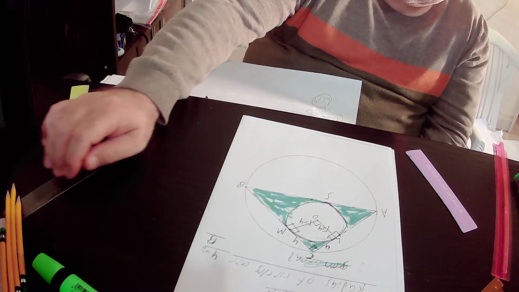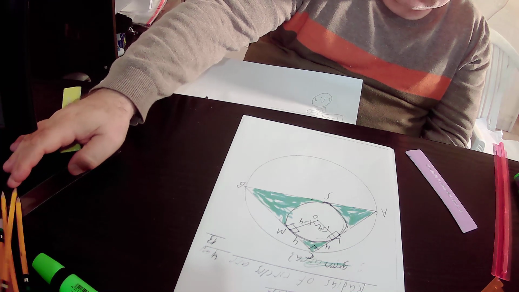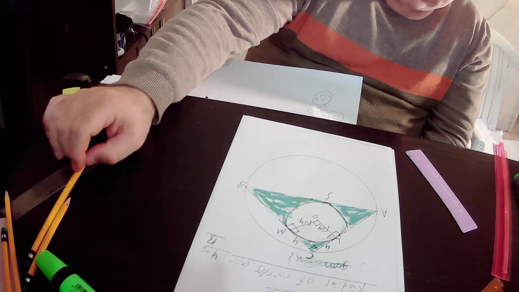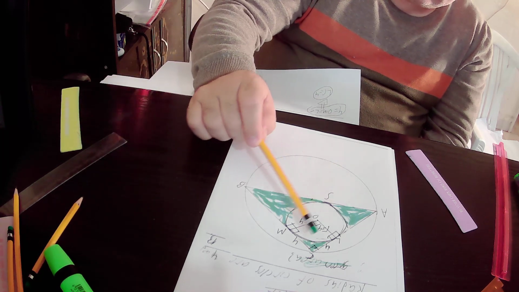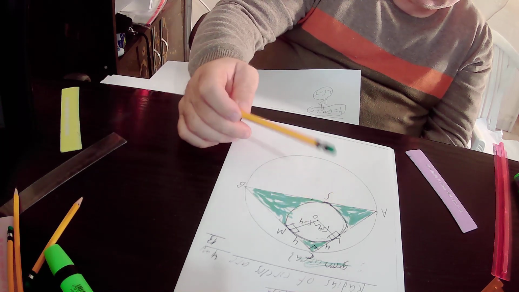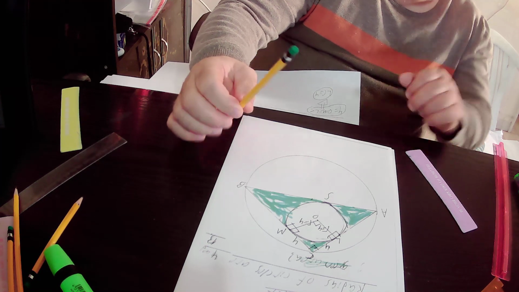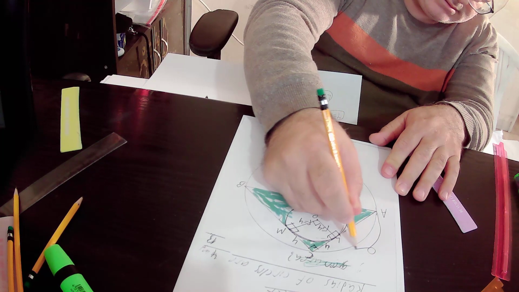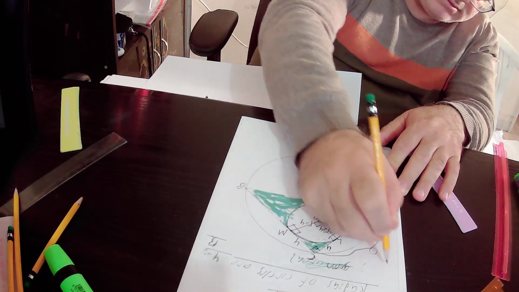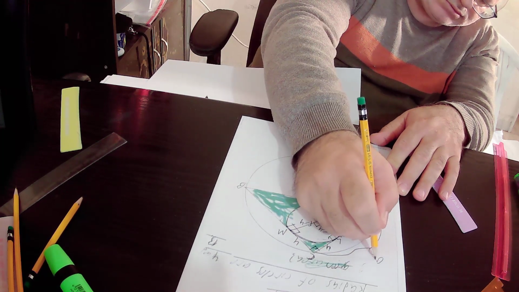In the next step, we will define side AC of triangle ABC as A. Here AC equals A according to our definition.